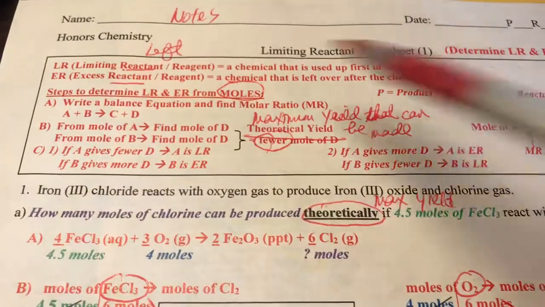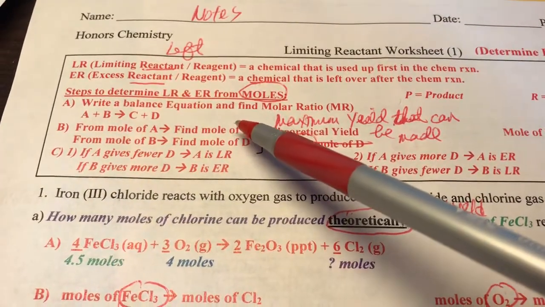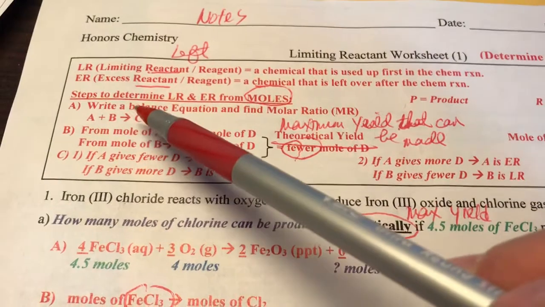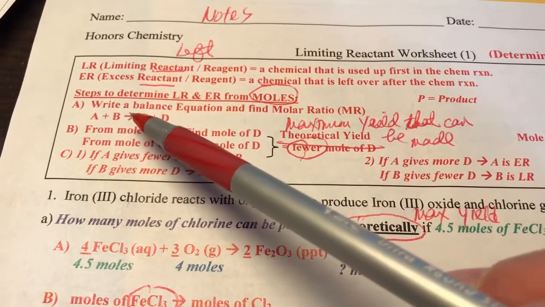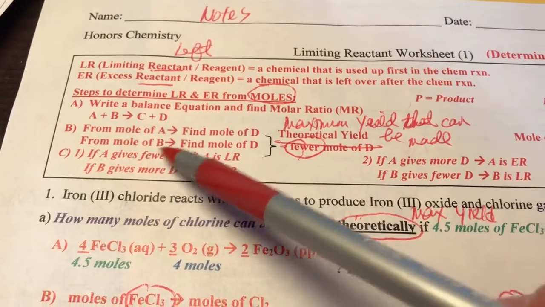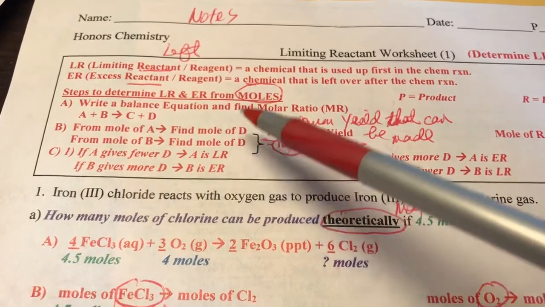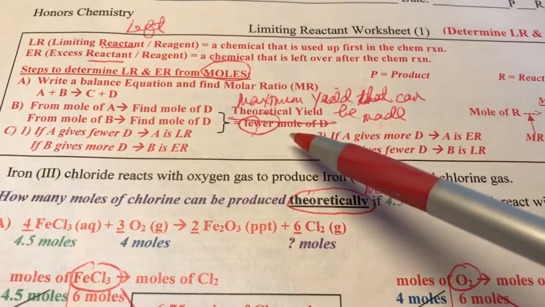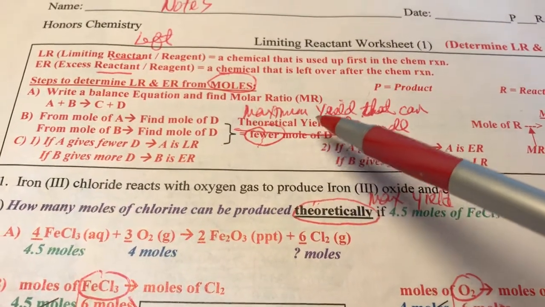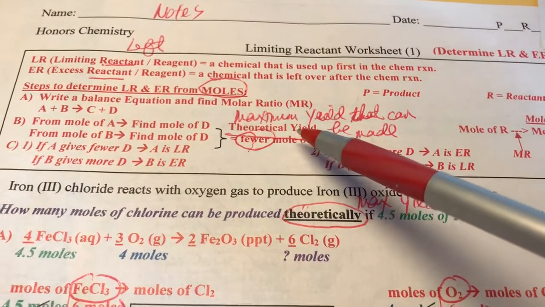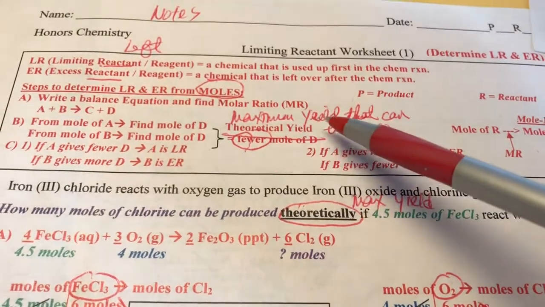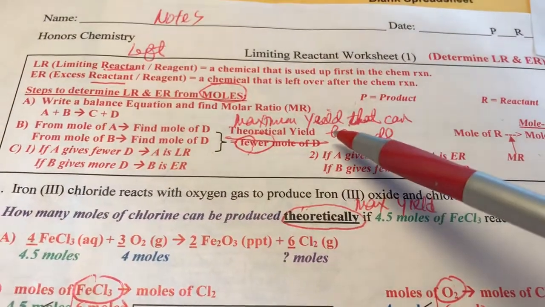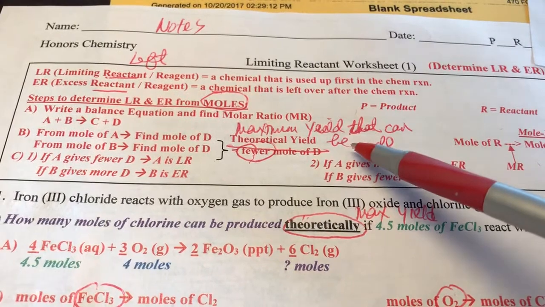So you want to use moles. From the bread, I find the moles of hamburger. And then I also use the meat: from the moles of meat, I can figure out how many moles of hamburger. You want to compare these two hamburger numbers. Which one is the smaller number of hamburger? That will be my theoretical yield, meaning the maximum yield that can be made. Maximum product, maximum hamburger I can make.